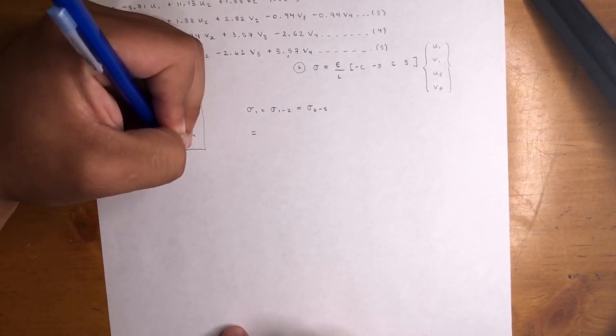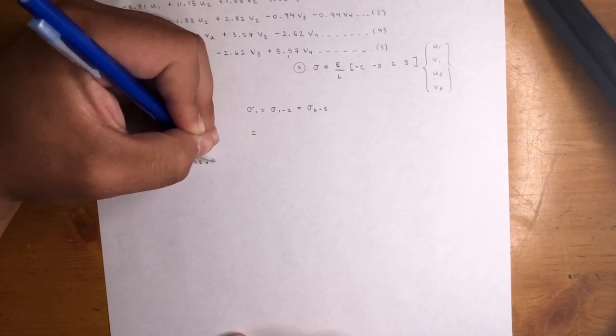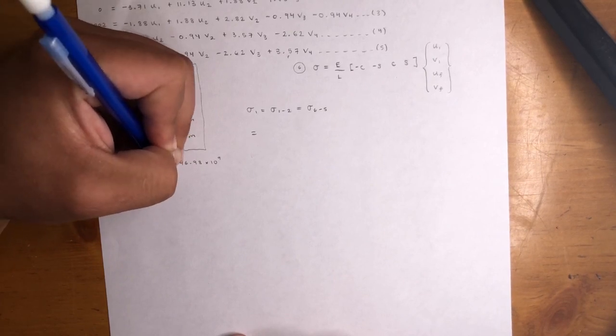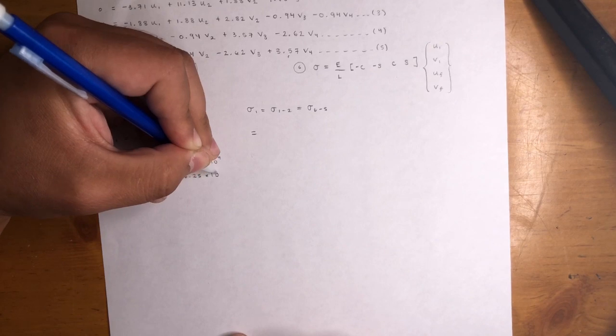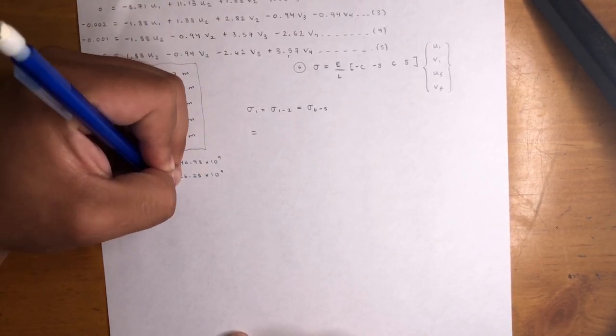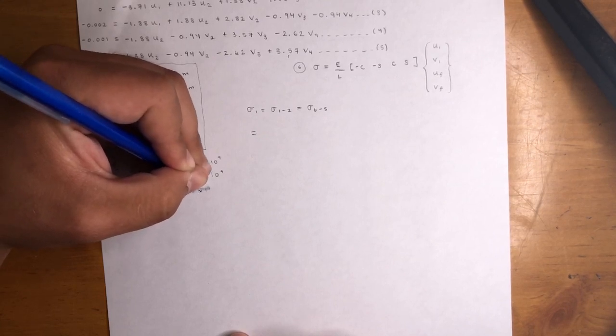Remember, that's going to be 46.98 times 10 to the 9. For element 2, that's going to be 26.25 times 10 to the 9. And for element 5, remember that it is 52.5 times 10 to the 9.